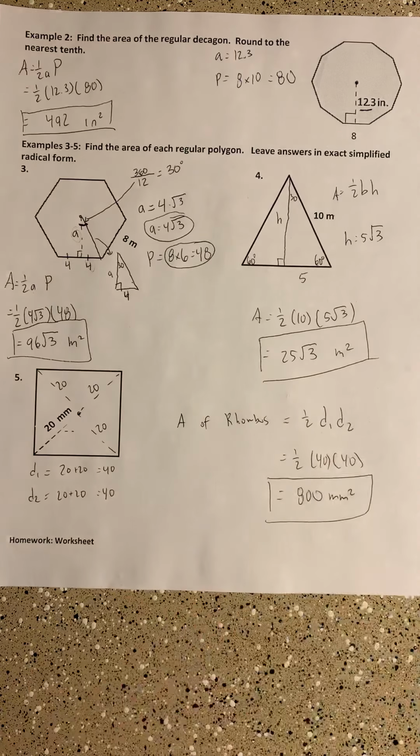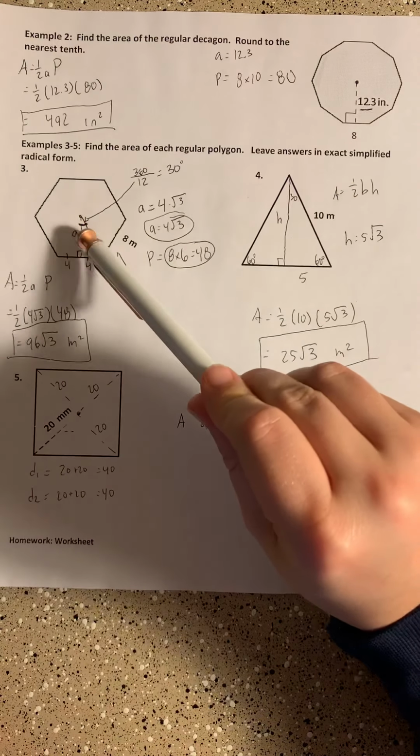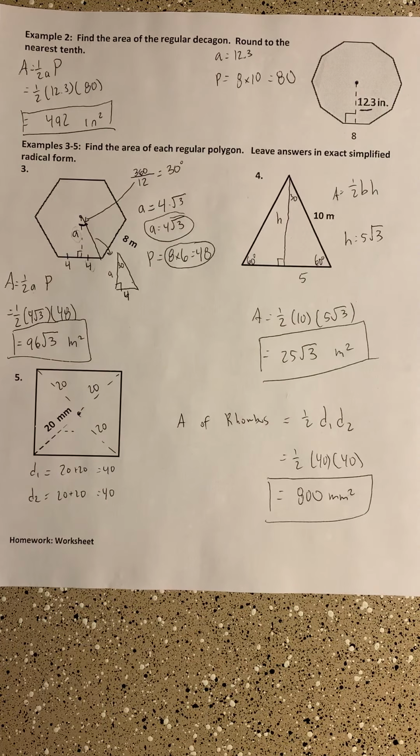All right, so that is the notes for today. You are going to be having a worksheet that you'll be doing on your own to get some practice with regular polygons. You need to make sure, if you have to, go back and look at special right triangles, because those will be showing up in some of your problems for today.